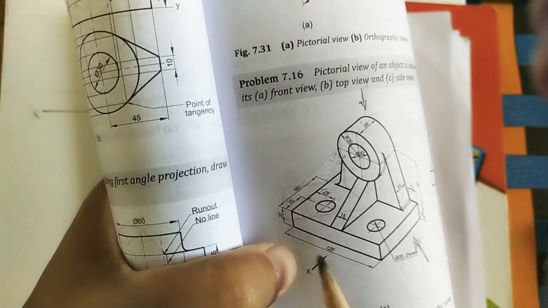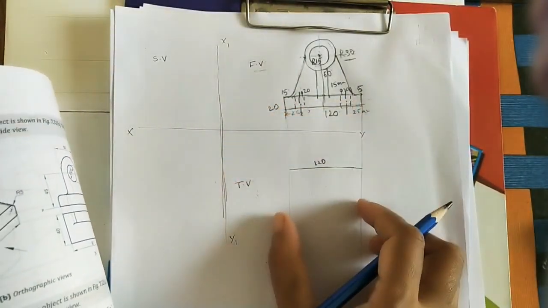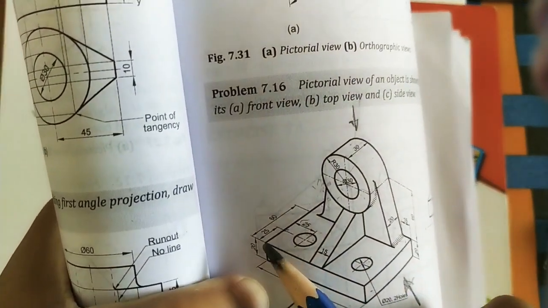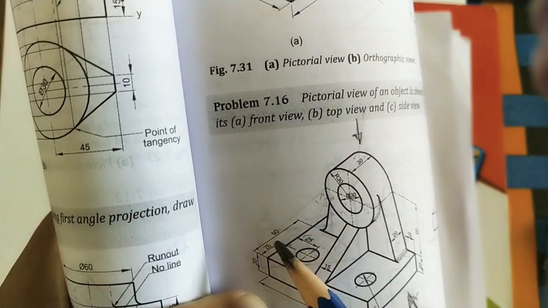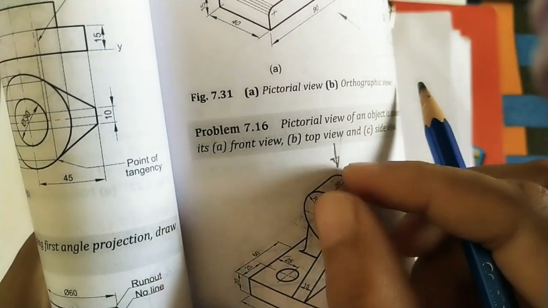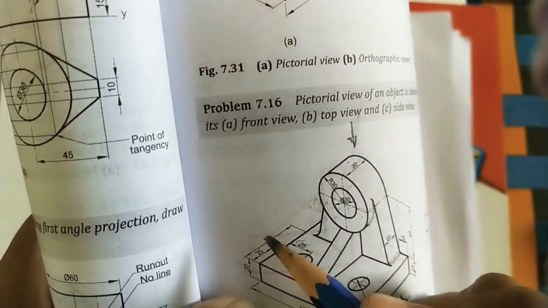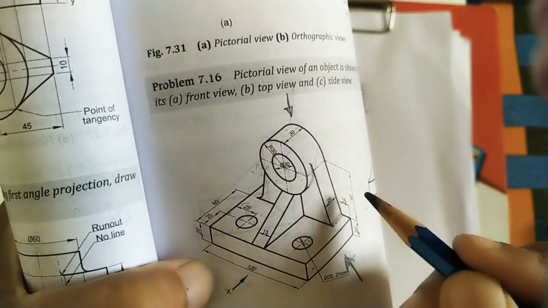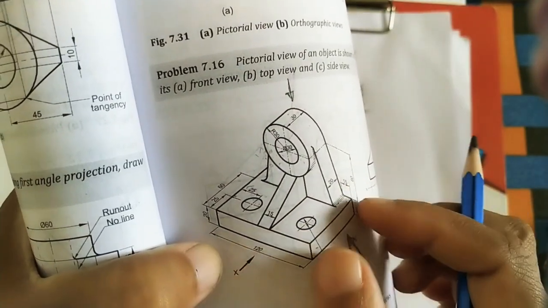If you see here, this is 120 mm, correct? 120 mm we already took from this dimension. The other side of the dimension is this one. How much is this? Here it has been given up to this. It is 60. Next, the thickness we have to take from this. This is 30. 60 plus 30 gives 90. So this is 90. We have to make one box, 120 by 90 mm.